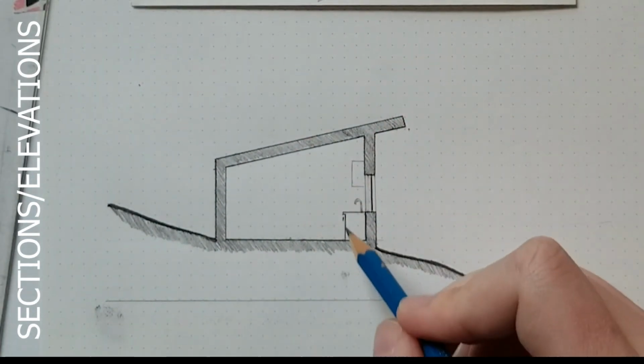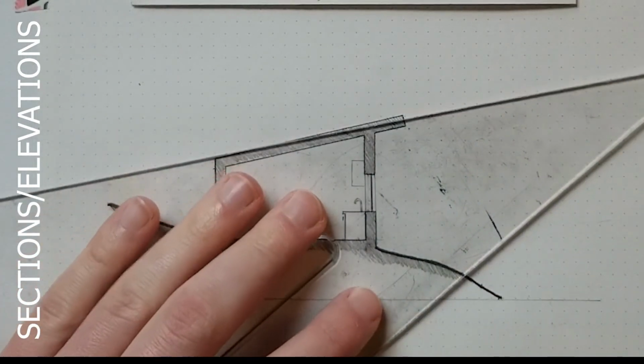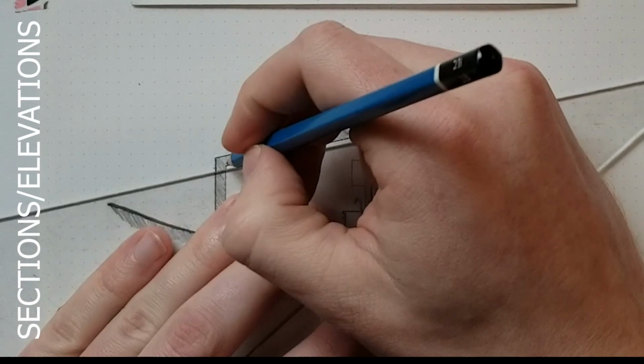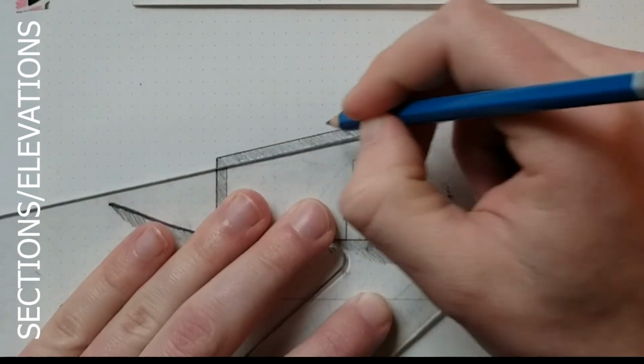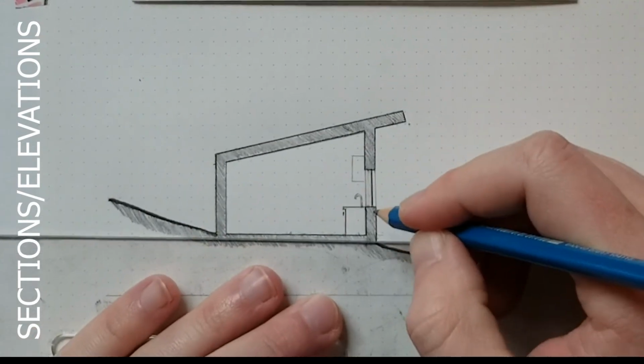Okay, so I've finished out the poche. You can see that my lines are a little bit light, so I'll probably go through and redarken some of them, just so that they match the plan language above.